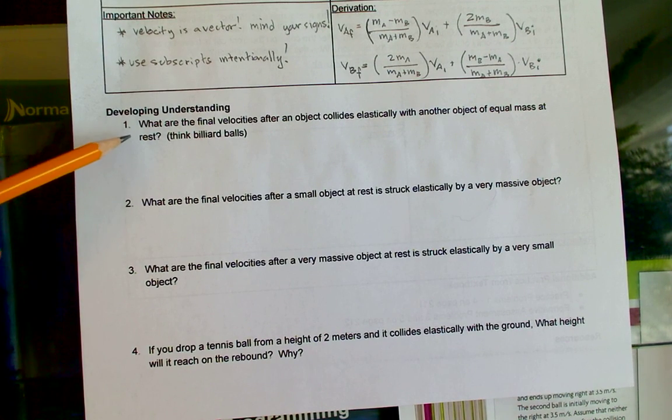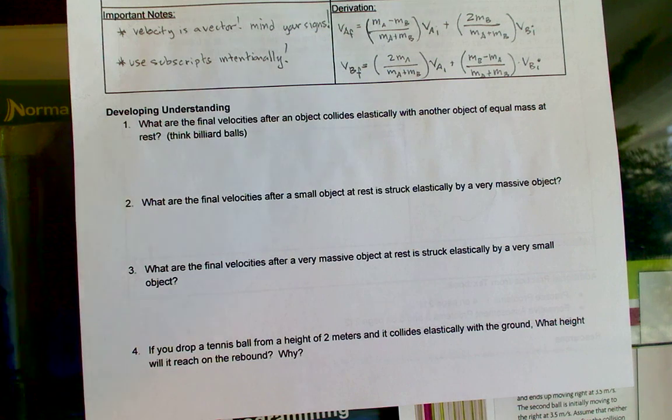The first one here asks: what are the final velocities after an object collides elastically with another object of equal mass at rest? This is kind of a billiard ball problem. So let's think about that.